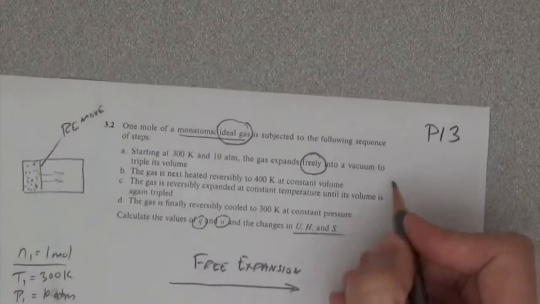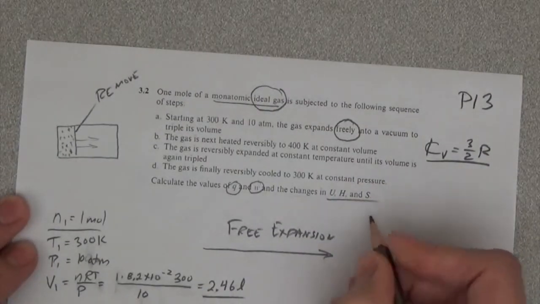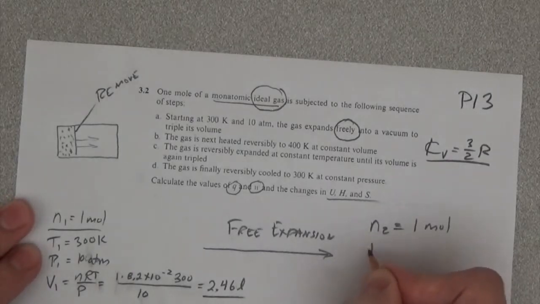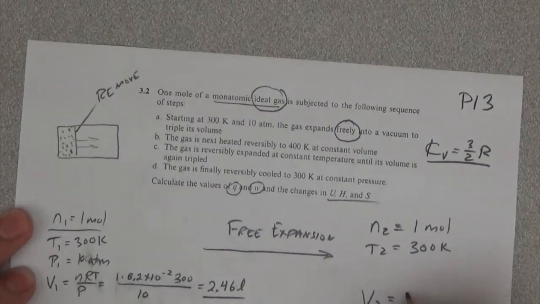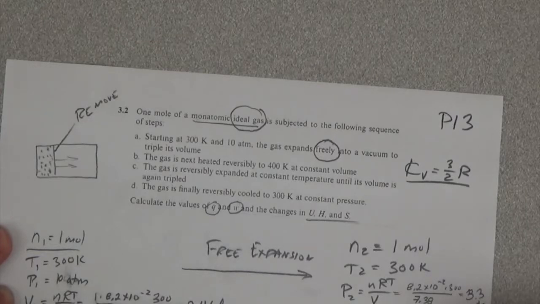Let me also specify in this problem that CV is equal to 3/2 R. So we still have 1 mole of gas, the same temperature. We have a volume now which is different. The volume is now 3 times, so that's going to be 7.38 liters. And now P is equal to nRT over V, which is 8.2 times 10 to the minus 2 times 300 over 7.38, which is equal to 3.3 atm. So we have a new pressure.